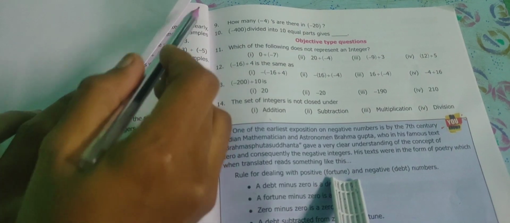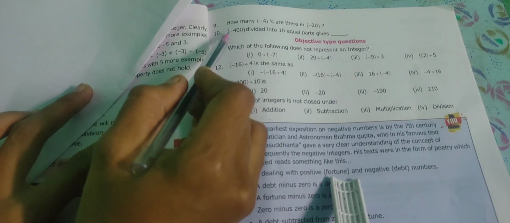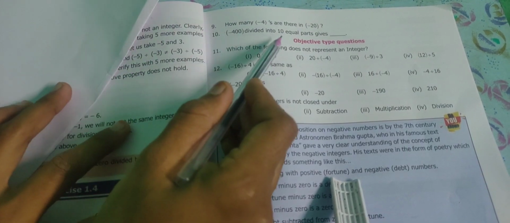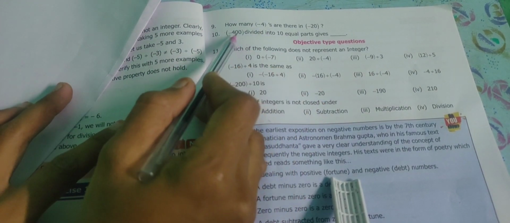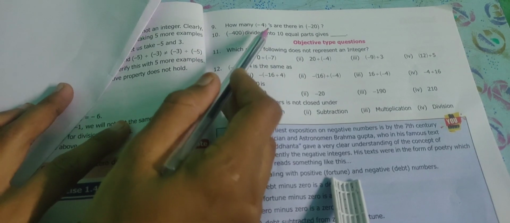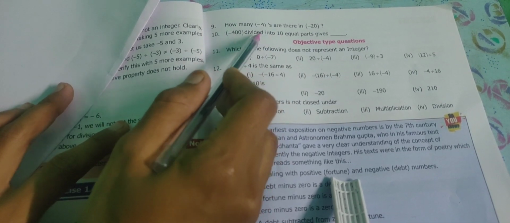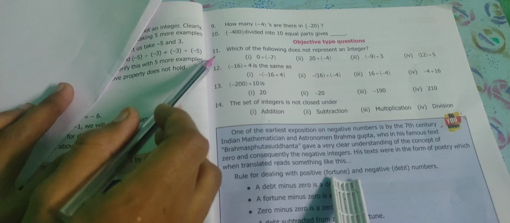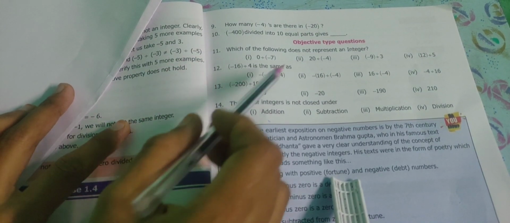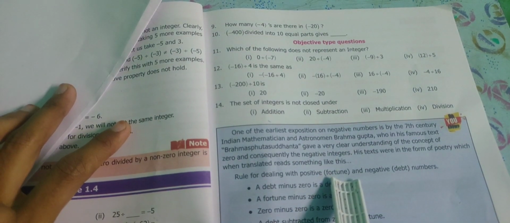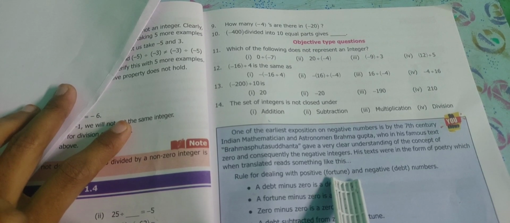Children, your today's 10th one is your today's homework. Minus 400 divided into 10 equal parts. So we can say minus 400 divided by 10. Okay children, so we can find the answer. That is the question. And then 11th, 12th, 13th, 14th, those are the objective type questions for your homework. Okay children, do your homework properly.